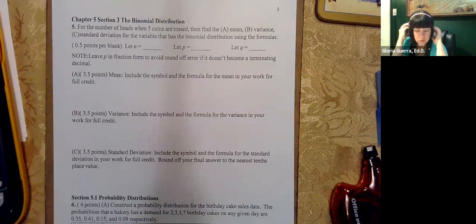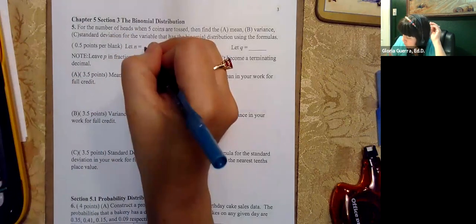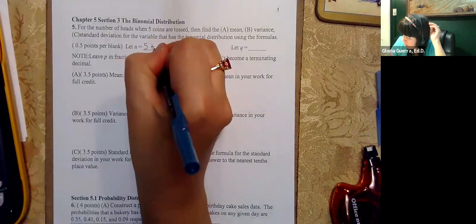Okay, so binomial, being 2, right? Okay, so you're tossing 5 coins. So your n is going to be 5 tosses.